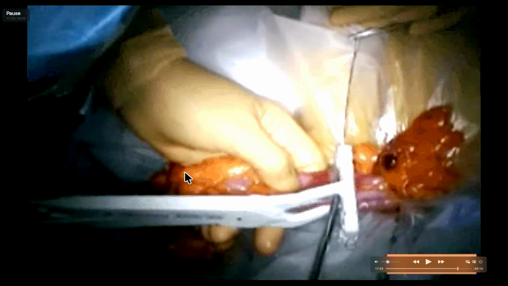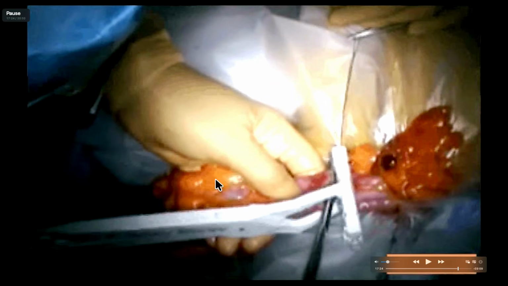And do you know what is this? Sigmoid. And what is this? Descending colon. Now it is sealing, and then these are scissors, and the scissors are cutting out the sigmoid colon, and the sigmoid is detached from the descending colon, and it will be sent in a specimen bag for biopsy.